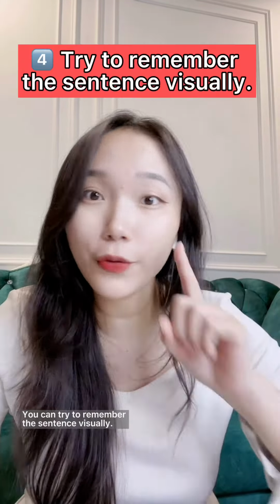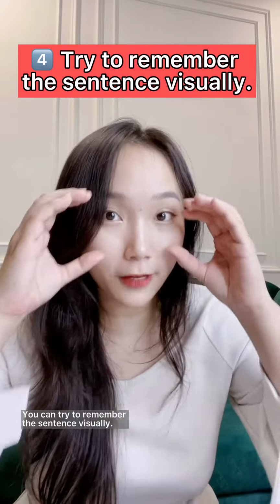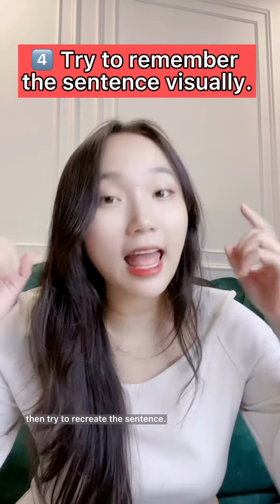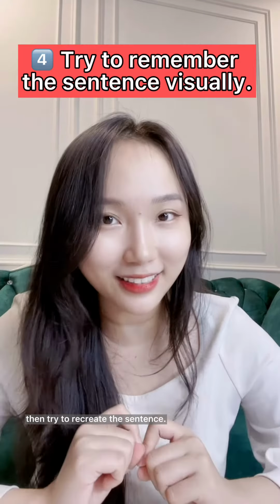Number 4, you can try to remember the sentence visually. Create a mental picture as you listen to the context and then try to recreate the sentence.